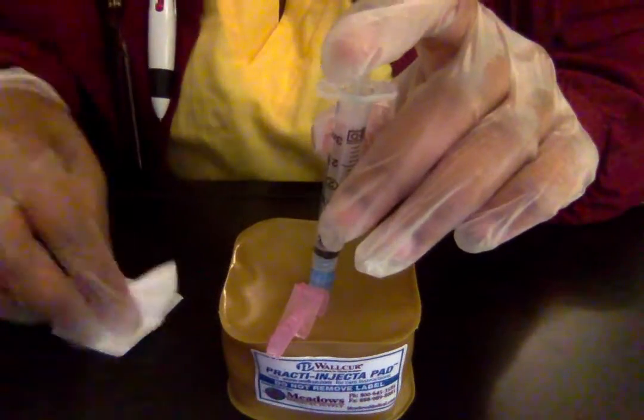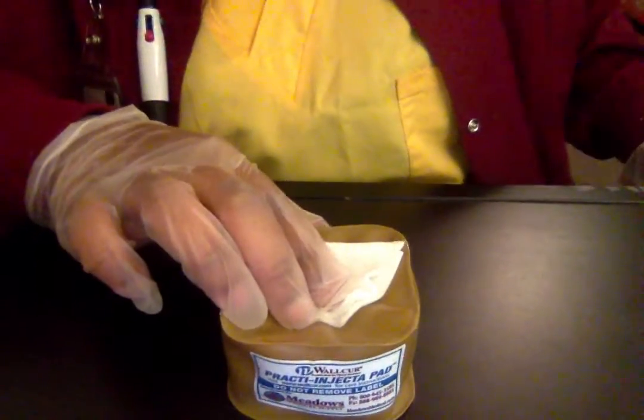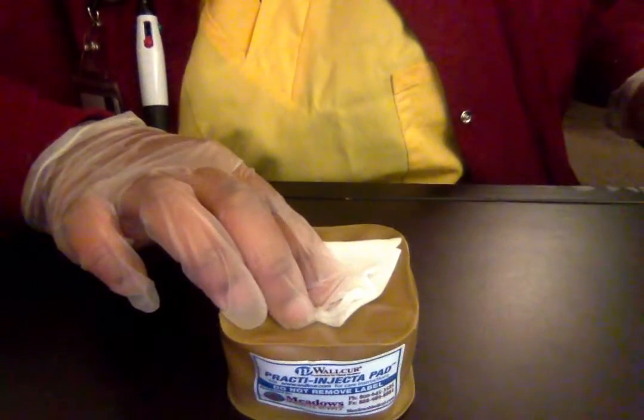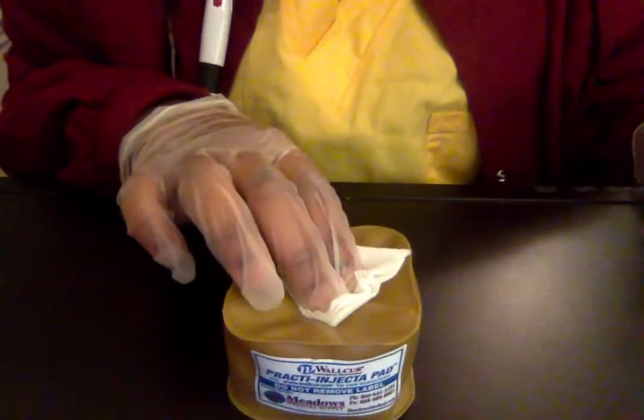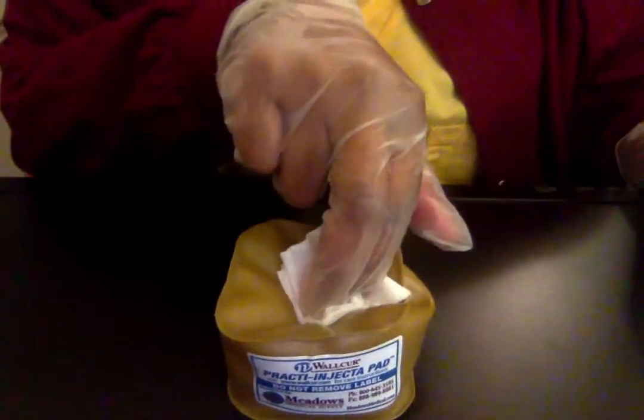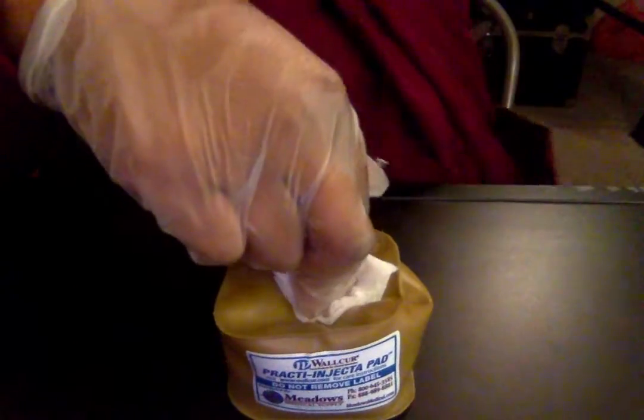And now that I have it inserted, I would take my gauze and just apply a little pressure. It might bleed a little bit, so I want to engage that safety mechanism on my needle also. I would just hold this for a little while, make sure there's no pain. It might create a little pain because we are in a muscle, but just make sure it's not really bad pain.